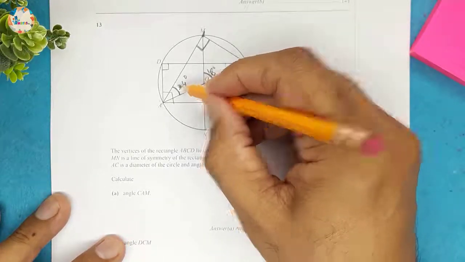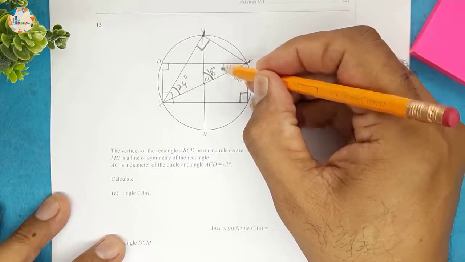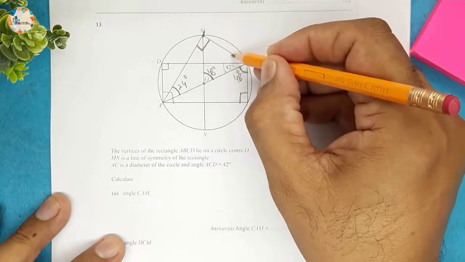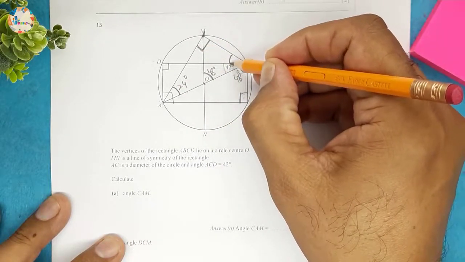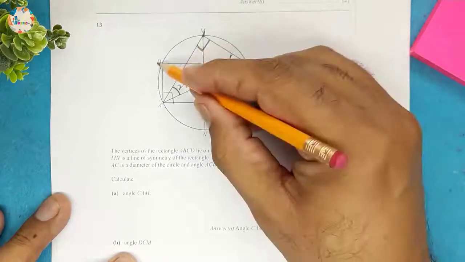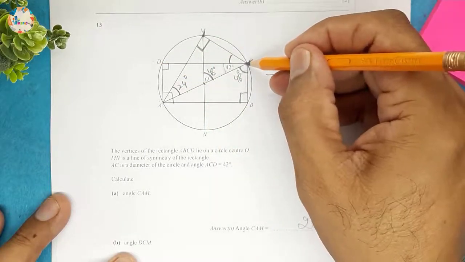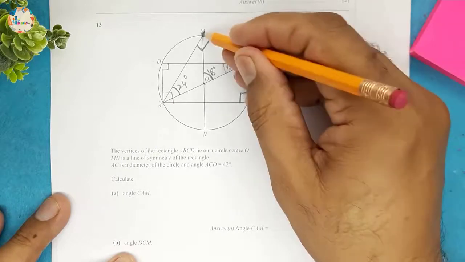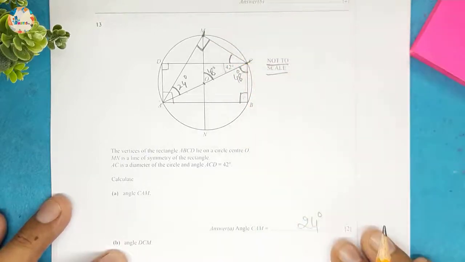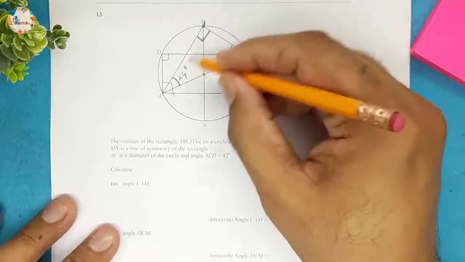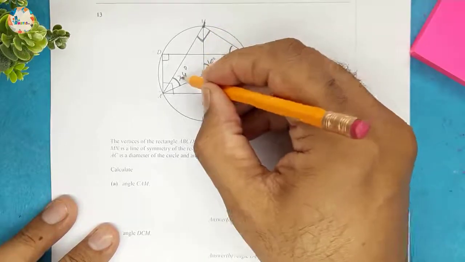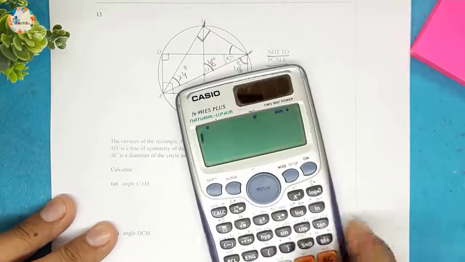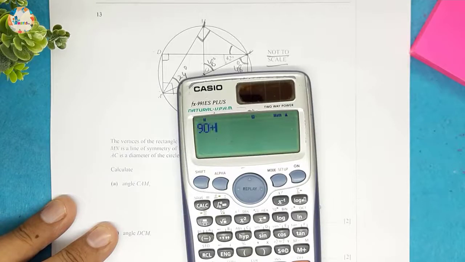Now if this is 24, this is 42, this is 90, the remaining angle will be only this one, which is D, C and M. So DCM is required for part B. If we add all, 90 plus 24 plus 42, this will result in 156.